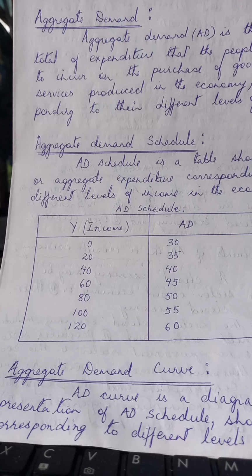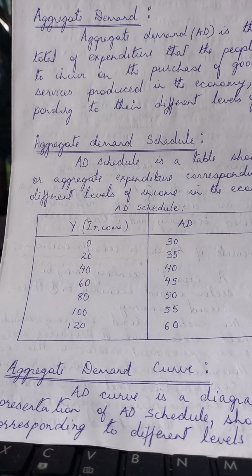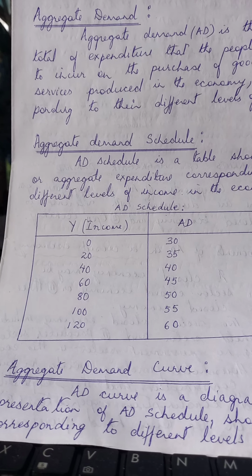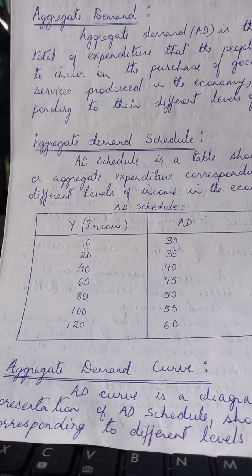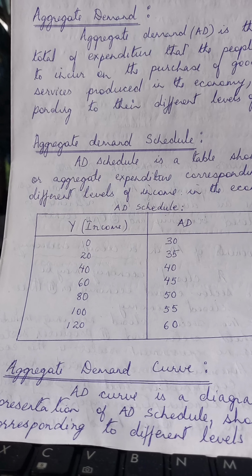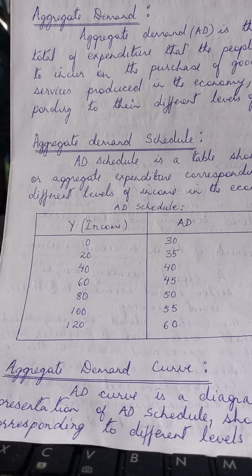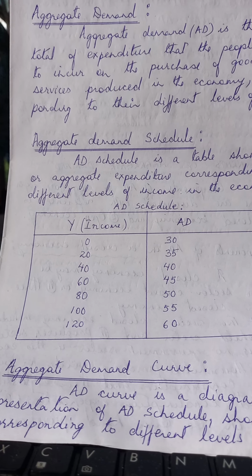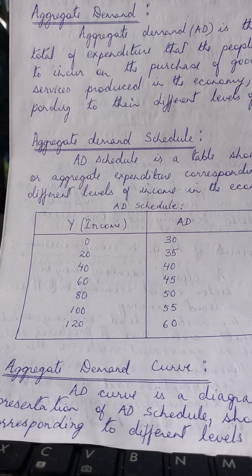And after you spend your money on buying all those goods and commodities, taking them together, all your expenditures or spending, that is referred to as your aggregate demand.